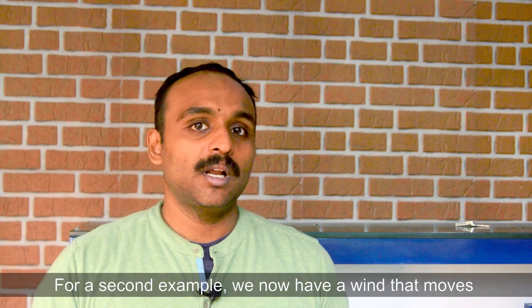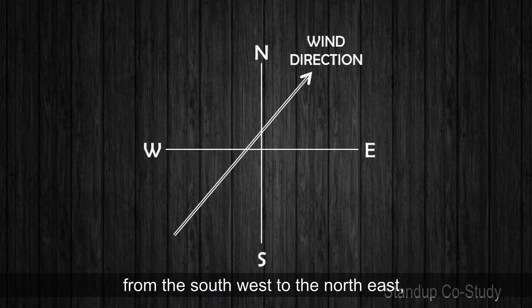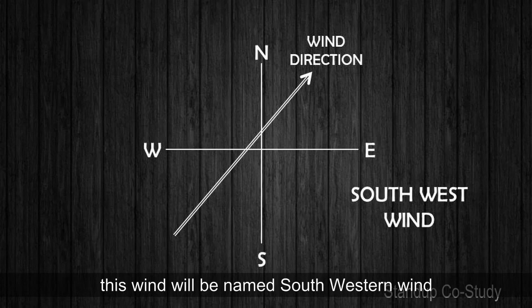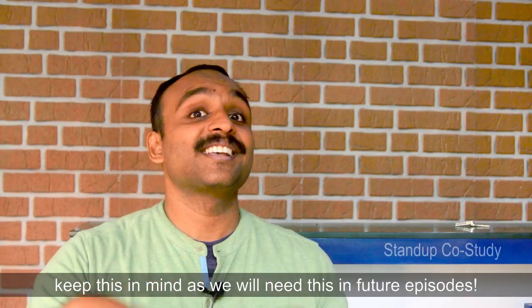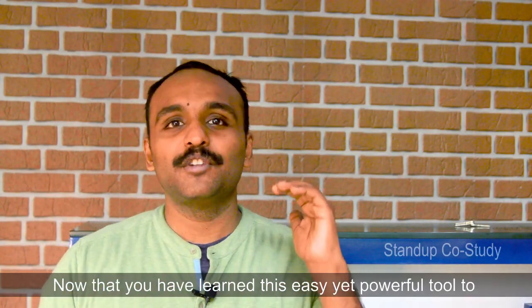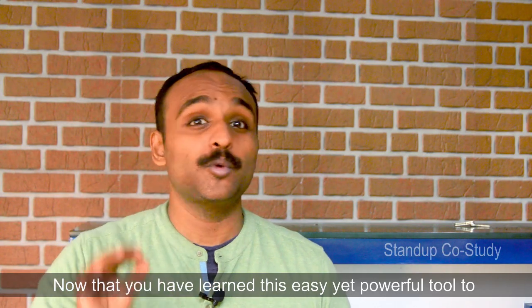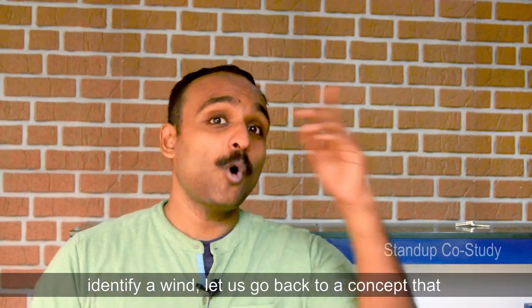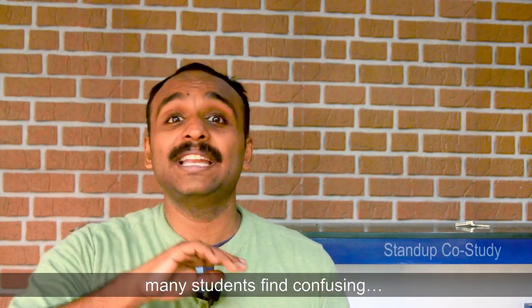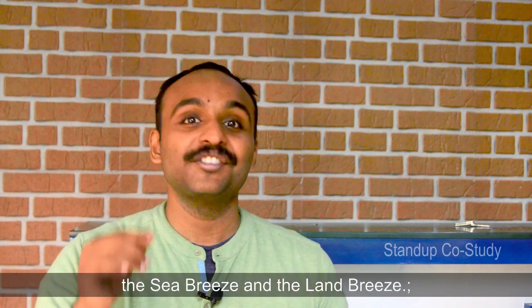For a second example, we now have a wind that moves from the southwest to the northeast. This wind will be named a southwestern wind. Keep this in mind as we will need this in our future episodes. Now that you've learned this easy yet powerful tool to identify a wind, let us go back to the concept that many students find confusing: the sea breeze and the land breeze.